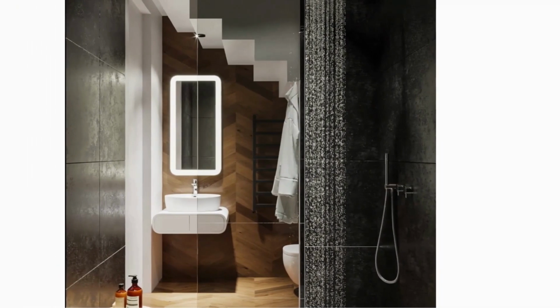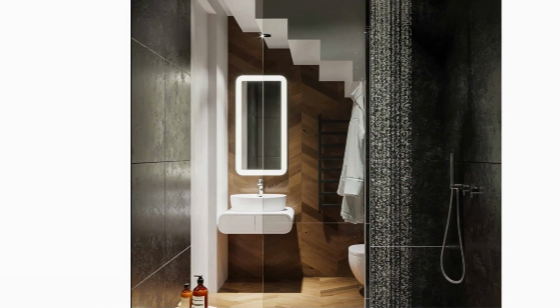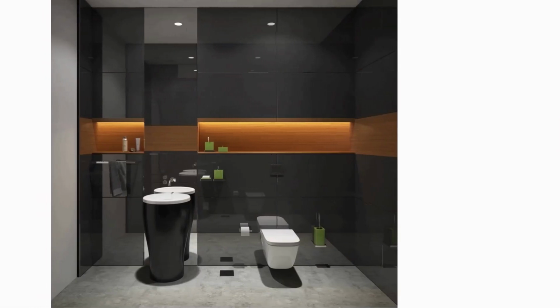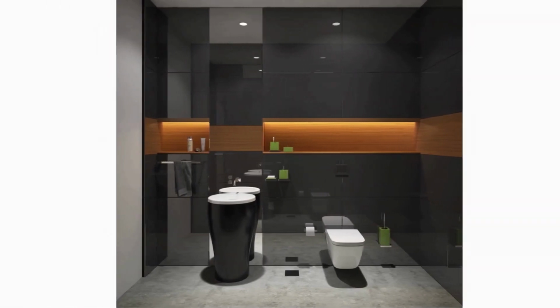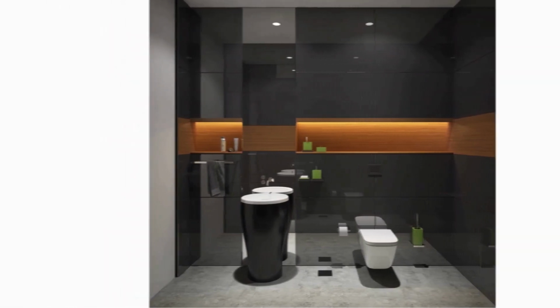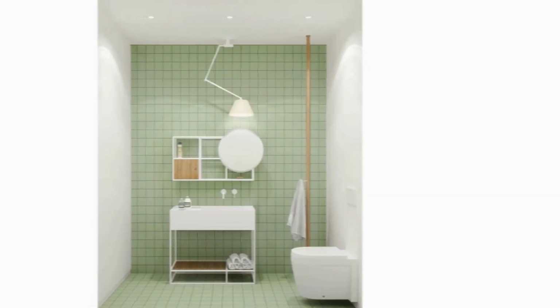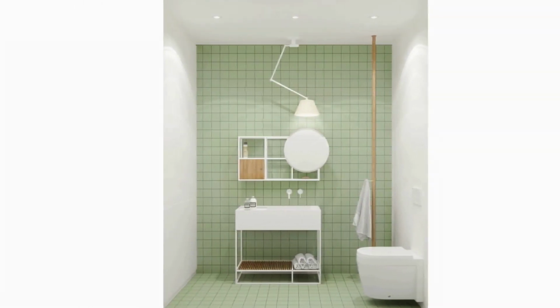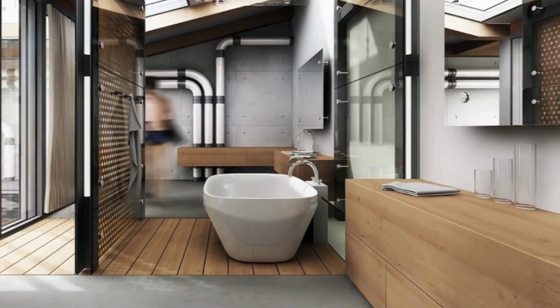Color. The color scheme of your bathroom can have a huge impact on its overall design. Popular colors for bathrooms include white, gray, blue, and beige. Lighting. Lighting is another important design element in your bathroom. Consider adding task lighting near the mirror, ambient lighting for a relaxing atmosphere, and accent lighting to highlight certain design elements.